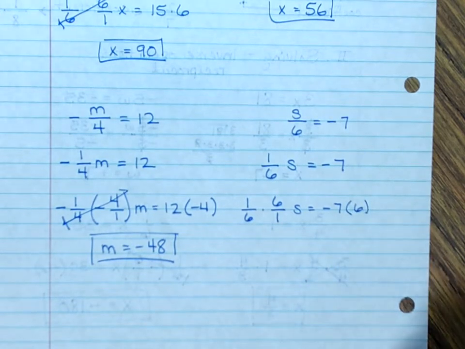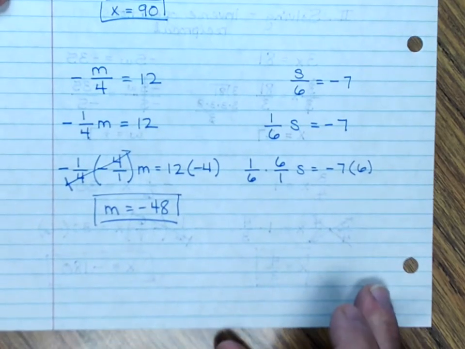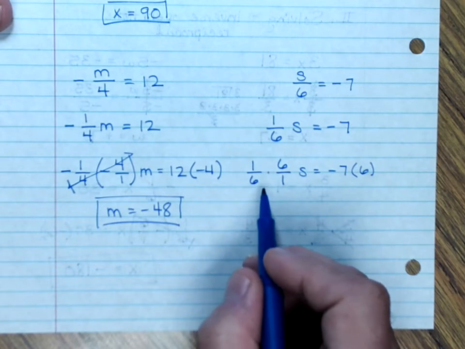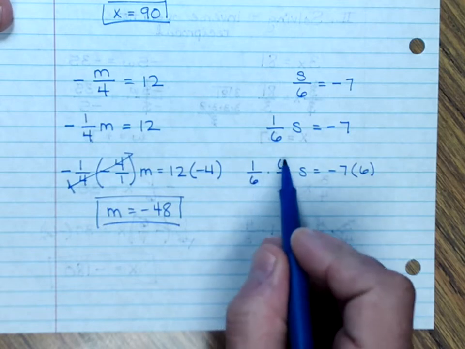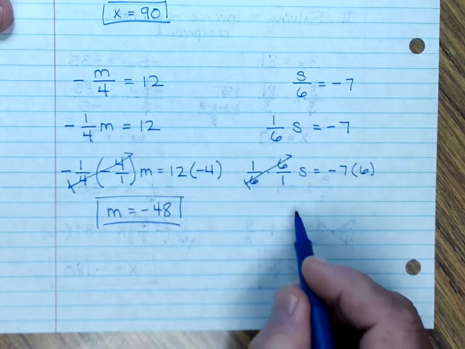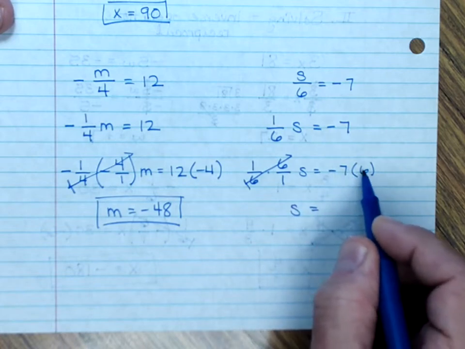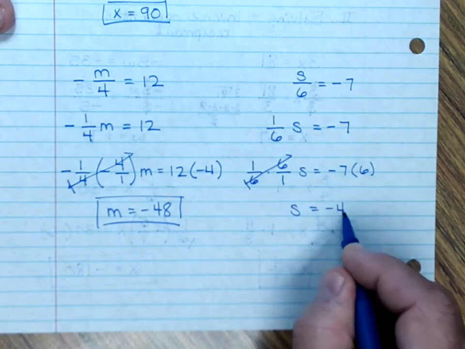You'll notice that sometimes I'm using parentheses, sometimes I'm not. That's one of the cool things about math. You have different symbols meaning the same thing. So this is 6 over 6, so that's 1. That leaves us with s. And then the product of a negative 7 and a positive 6 is a negative 42.